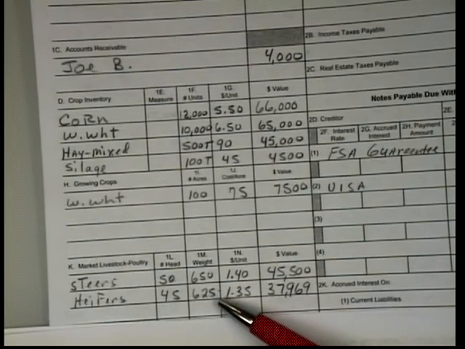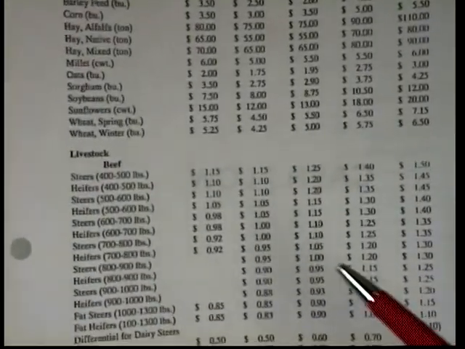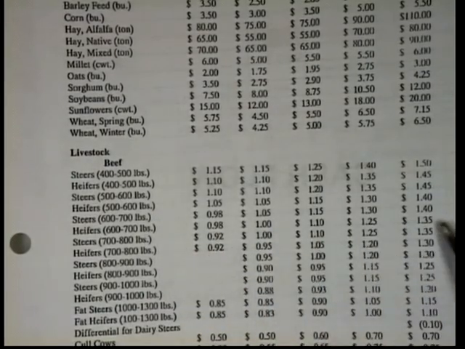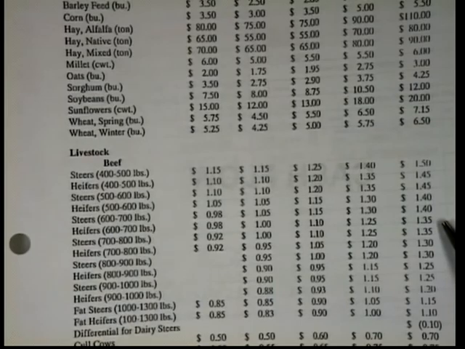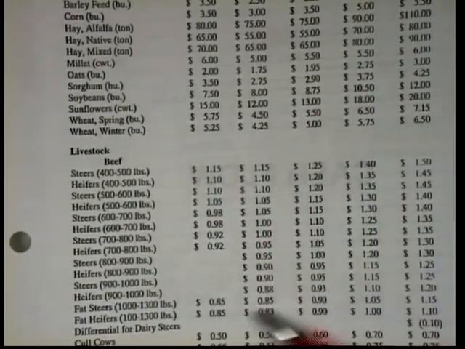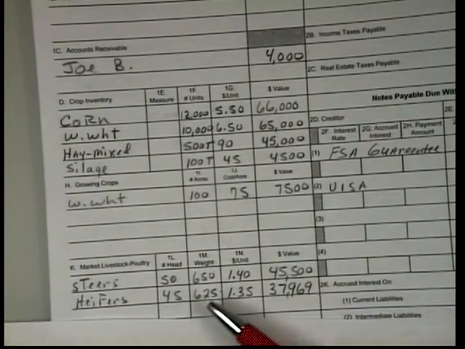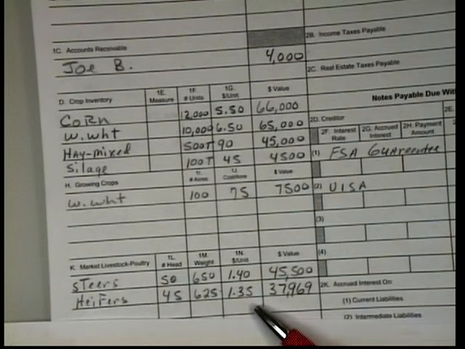and I value them weight-wise, an estimate of 625 pounds. So our heifers, between 600 and 700, are $1.35 a pound. Use these values. You're working with FSA, use their values. So 45 head times 625 pounds times $1.35 a pound is $37,969.